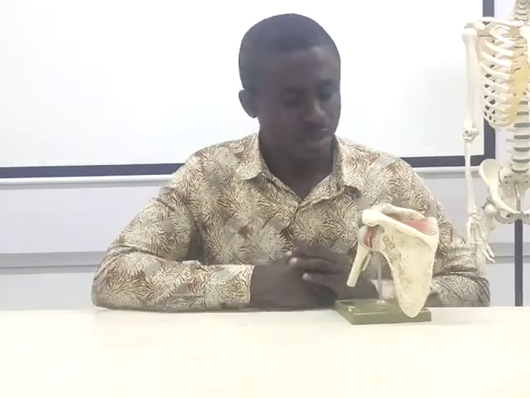The next rotator cuff muscle that we find has attachment from the infraspinous fossa, the infraspinatus muscle, and is inserted again on the greater tubercle of the humerus. And that muscle, just like the supraspinatus, is also supplied by the suprascapular nerve. Now, apart from this muscle, we have a teres minor.